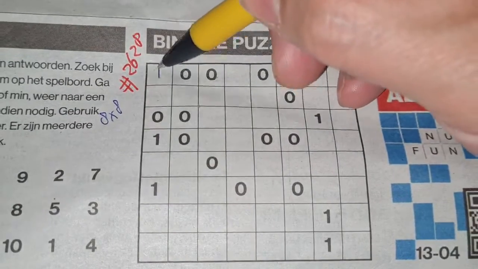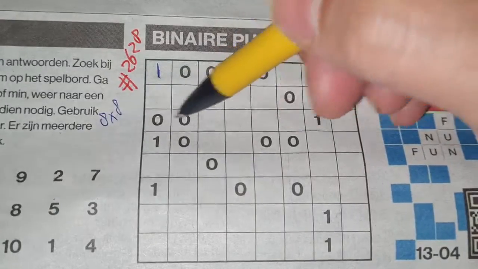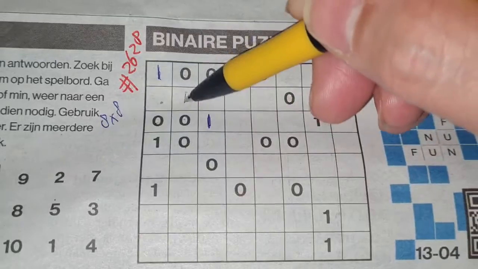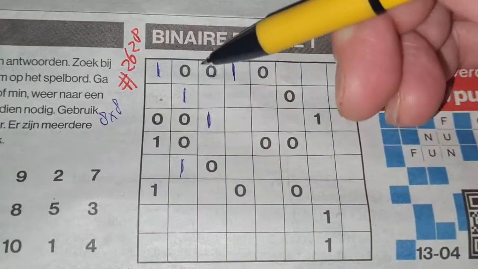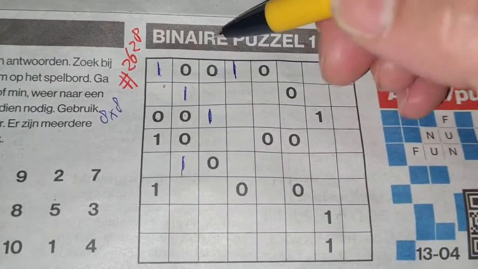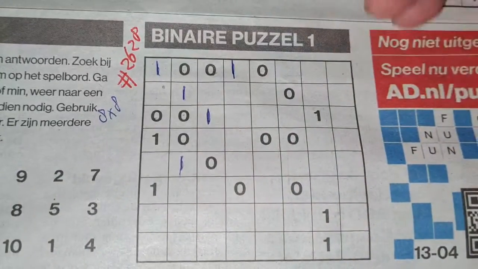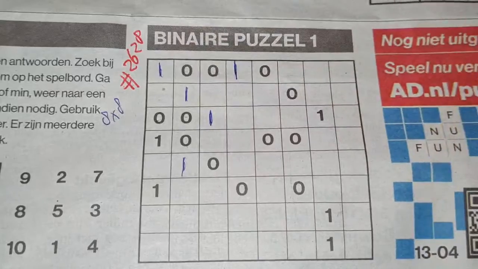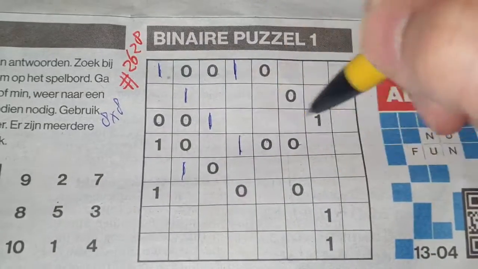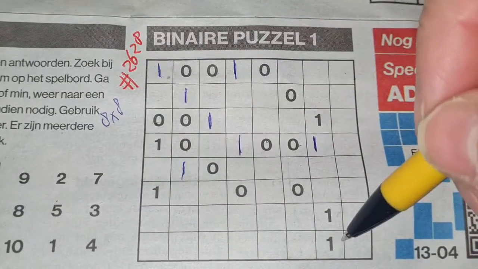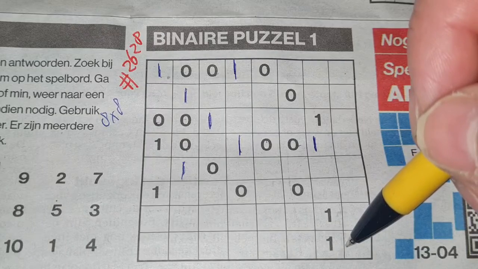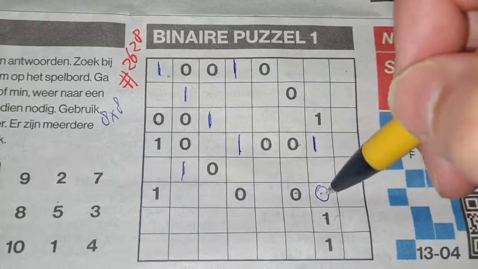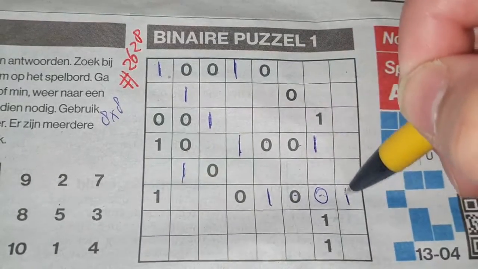Double O, here one, there one. Double O, here one, there one. Double O, here one, there one. Okay. Double O, here one, there one. Double one, here no, there no. Double O, here one, there one.